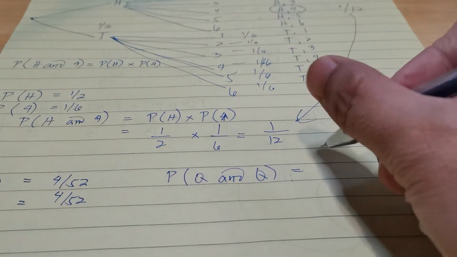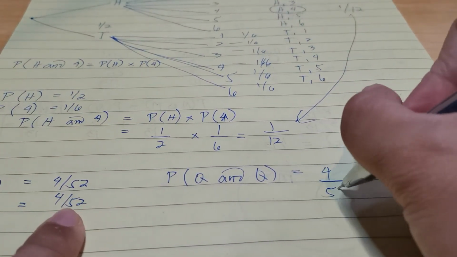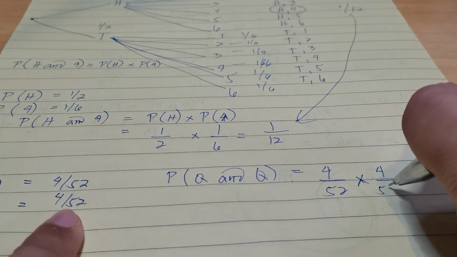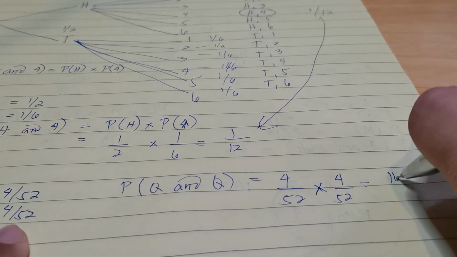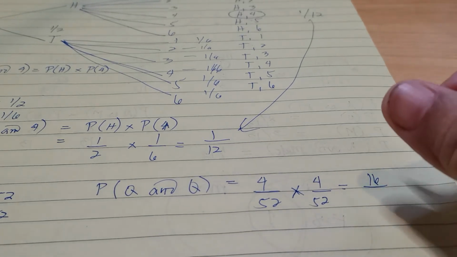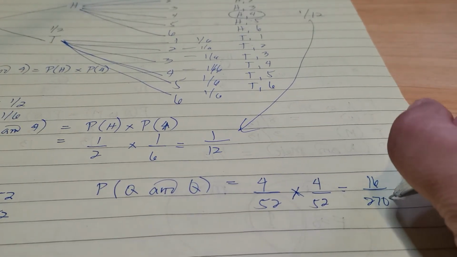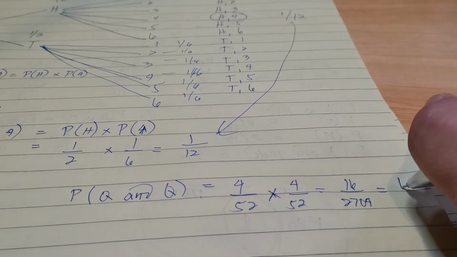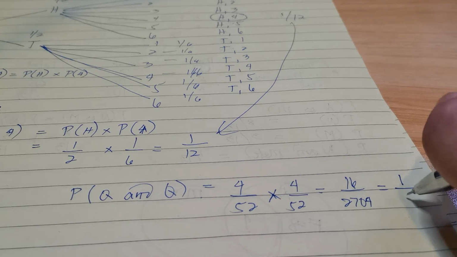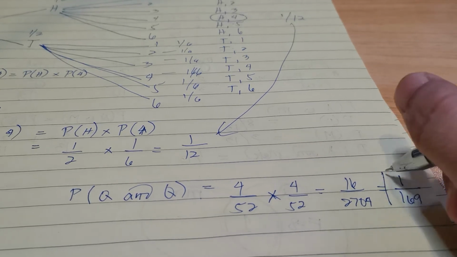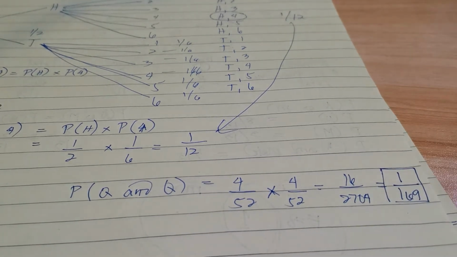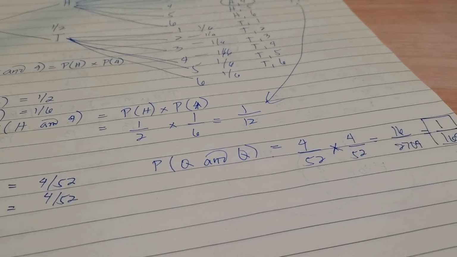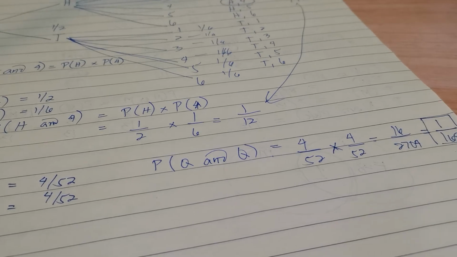So, that is equal to 4 over 52 times 4 over 52 equals 16 over 2,704. Then reduce by 16, that will be equal to 1 over 169. Ayan. So, this is the probability of getting a queen on the first draw and another queen on the second draw. Okay? Next.